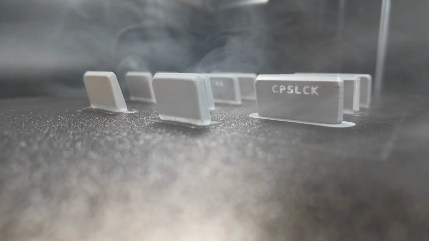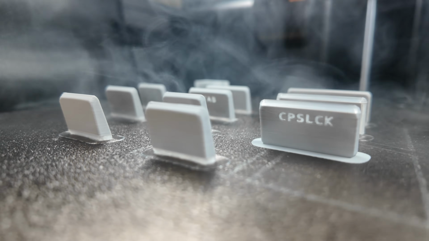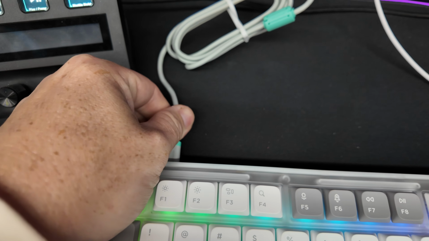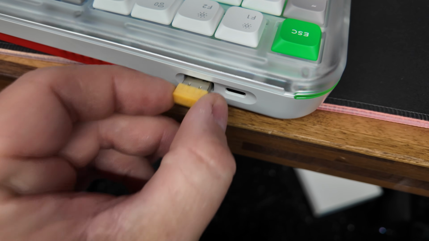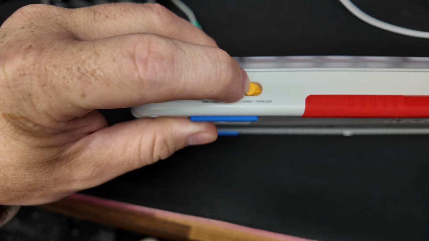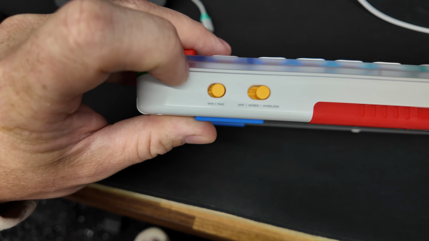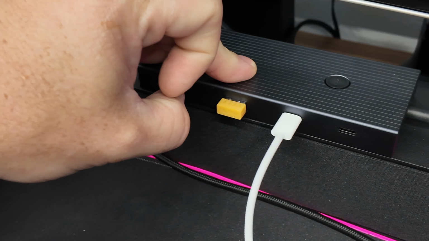Hey, real quick, I want to show you something. These aren't tombstones, they're actually keyboard keycaps. Let me explain. So I'm pretty sure you've been hearing my keyboard throughout the video, which is why I'm switching over to the Newfie Kick 75. And yes, it's wireless or wired, and it's also set up for Windows or Mac. Just switch the button, plug in the wireless transmitter, no wires, you're good to go.